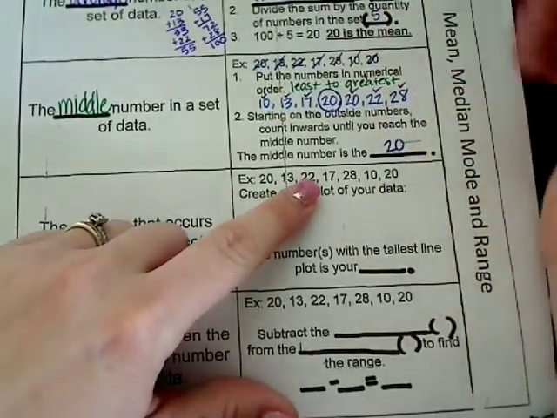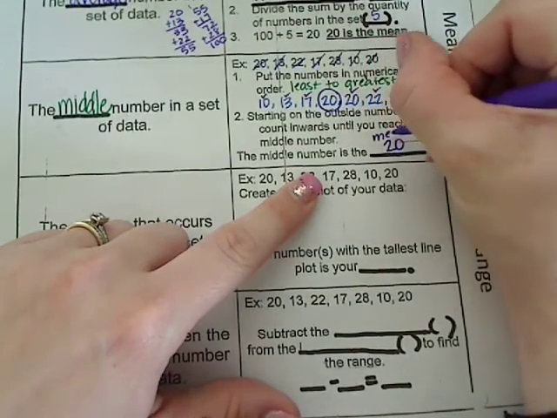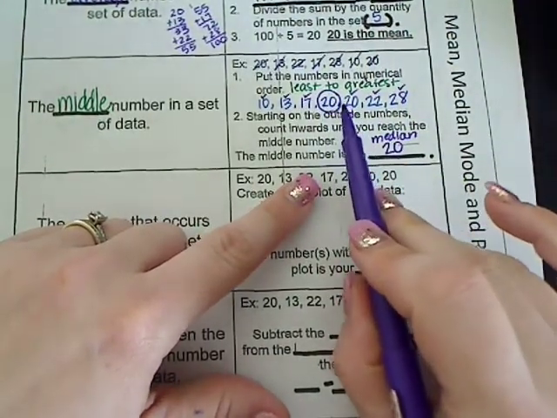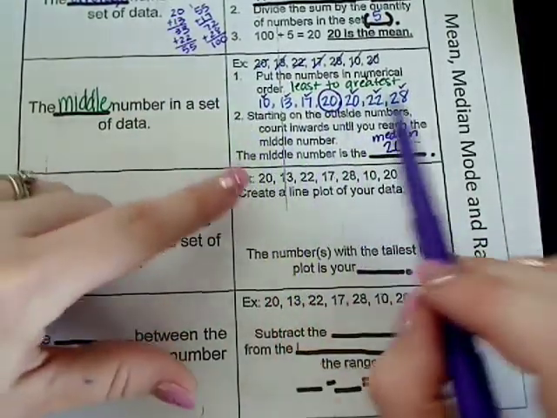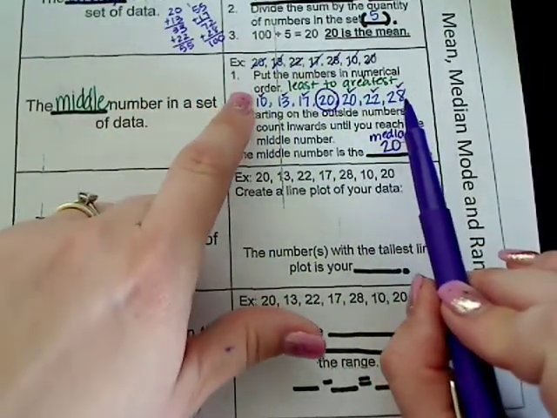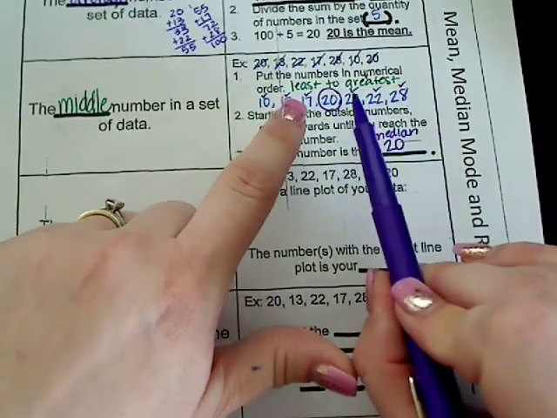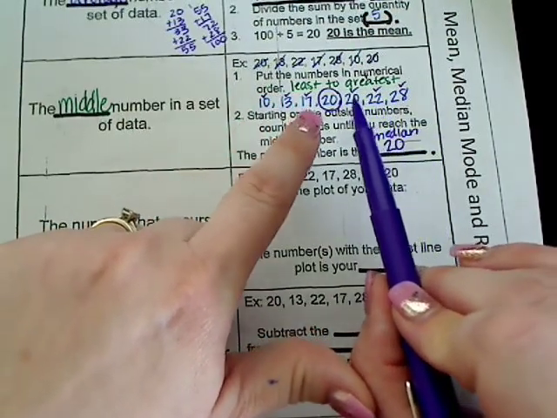So that would be our median. Okay, so our median would be 20. In order to find the median, or the middle number, you need to put them in order, least to greatest, and make sure that whenever you're moving inwards, you're moving at the same time.